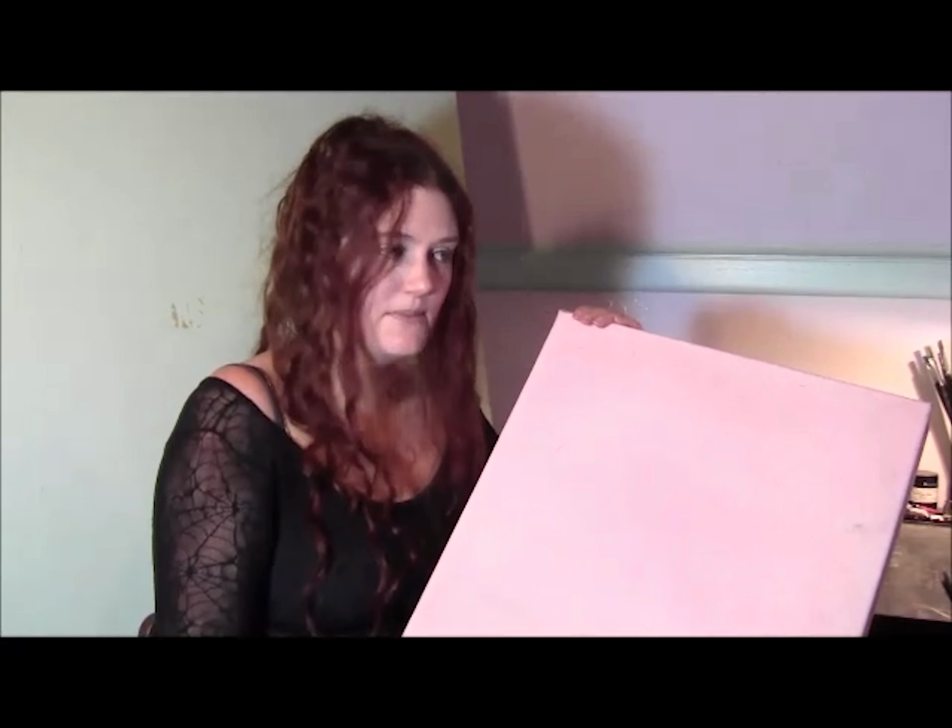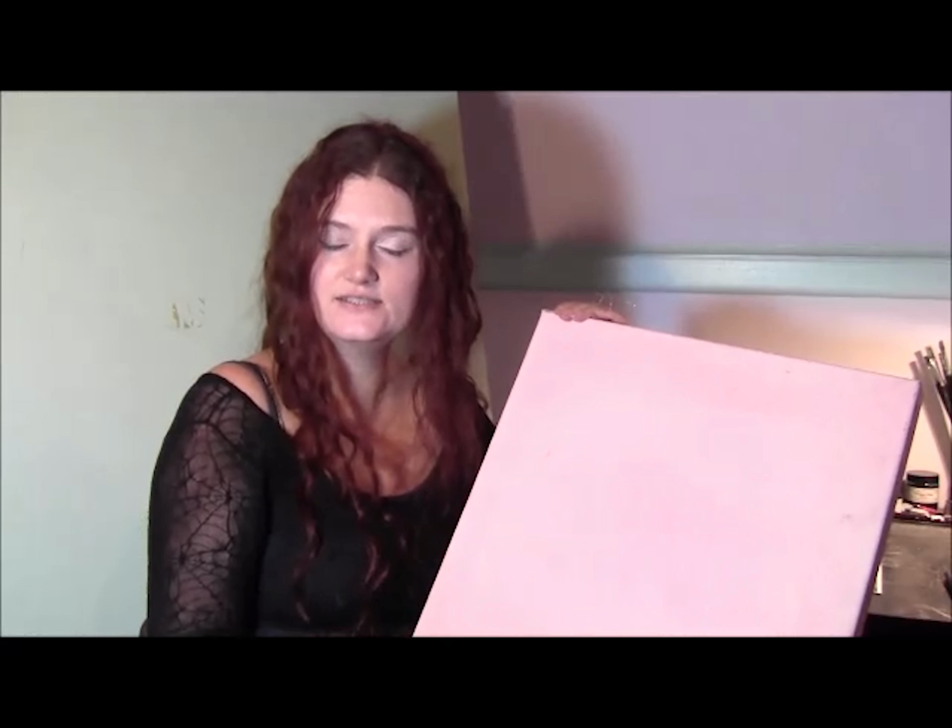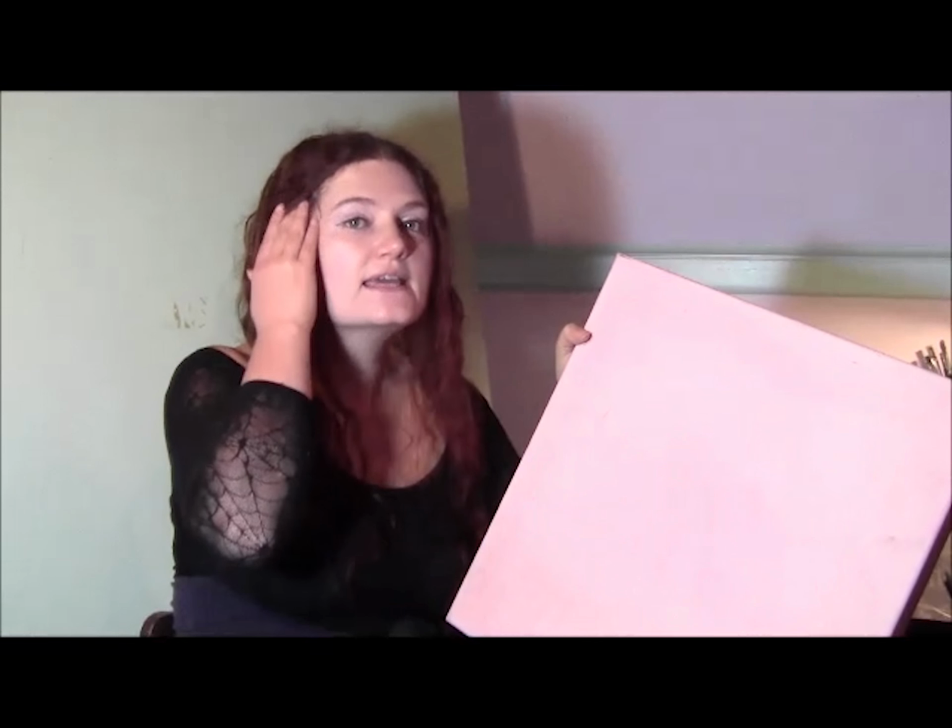As far as the reference material is concerned, I'm going to be doing a self-portrait just from a photo because it's easy to show people how to do it yourself. What I suggest to people when choosing a portrait, the reason why we're starting with portraits, is because if it's wrong, you can see.